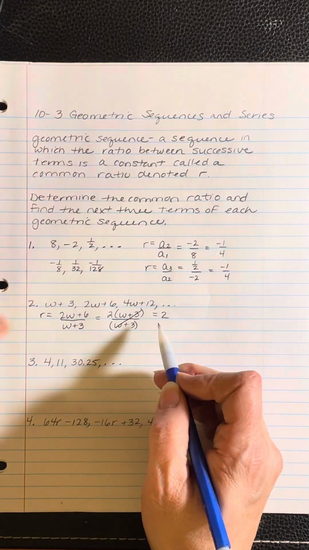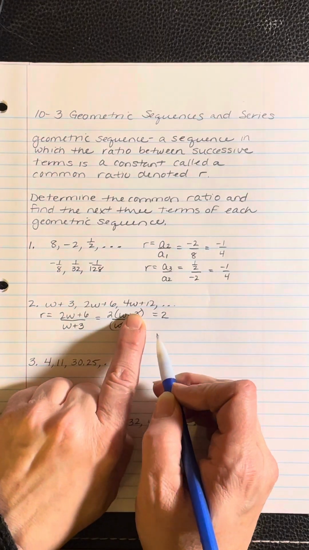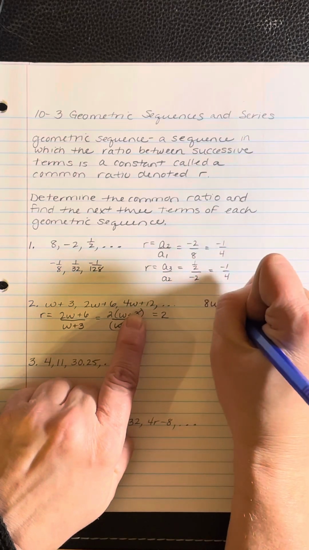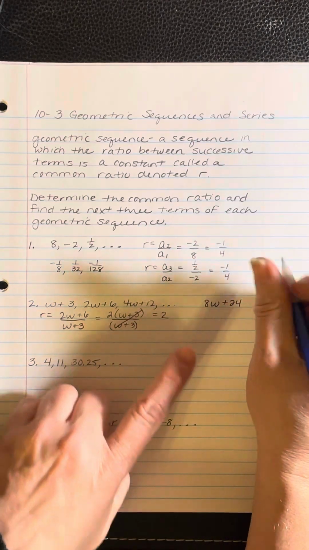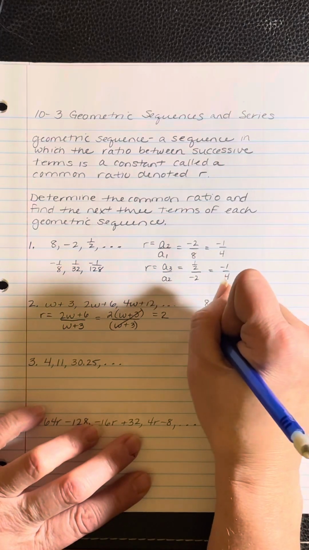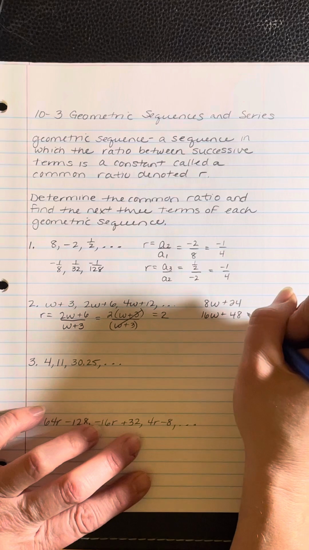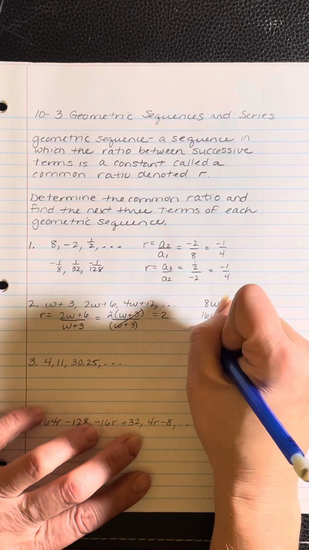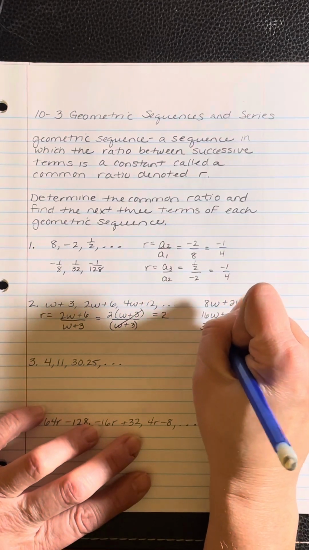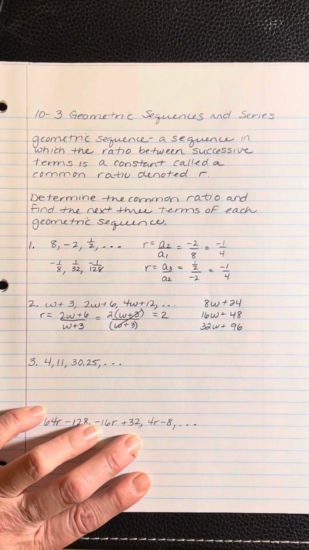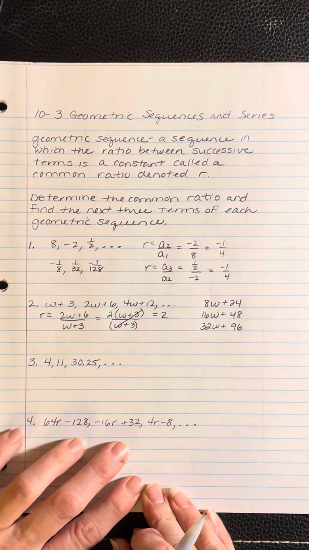So for my next three terms, I'm going to multiply that by 2. So I'd have 8w plus 24. Then I'd multiply that by 2, and I'd have 16w plus 48. And then multiply that by 2, and 32w plus 96. Those would be the next three terms in that sequence.